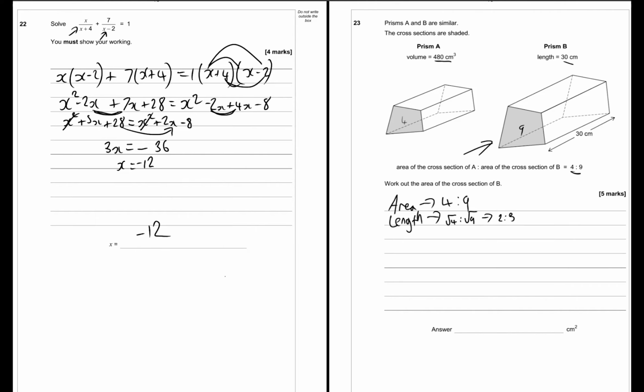And now we can use this ratio here to work out the length of prism A. So we know 30 centimeters will imply the length of prism A is going to be 20 centimeters. So we know that this is going to be 20. So now we can work out this area here.